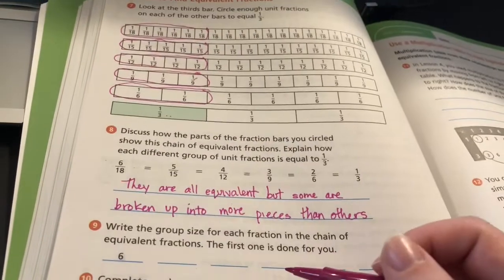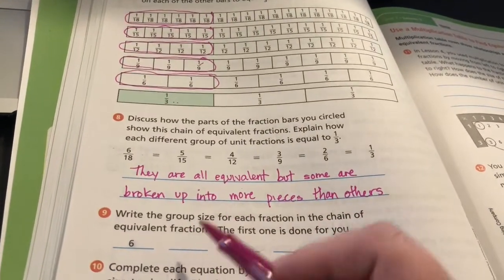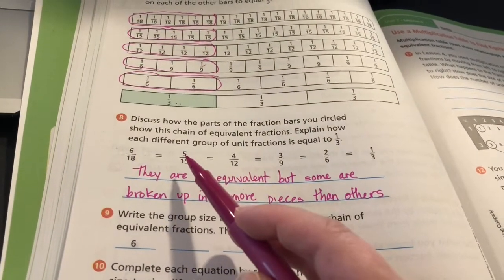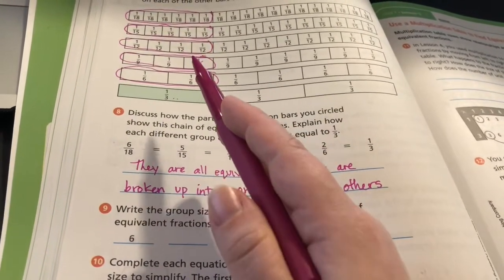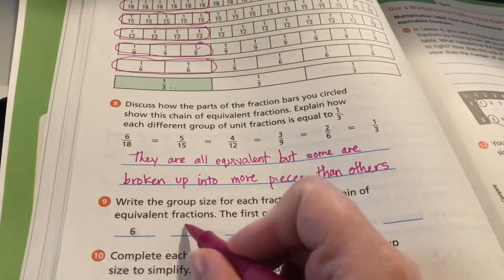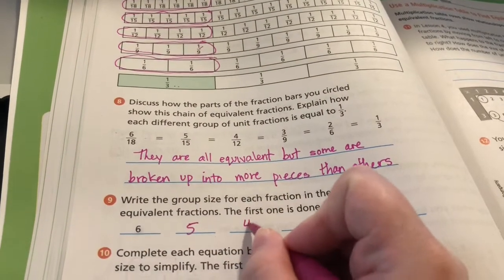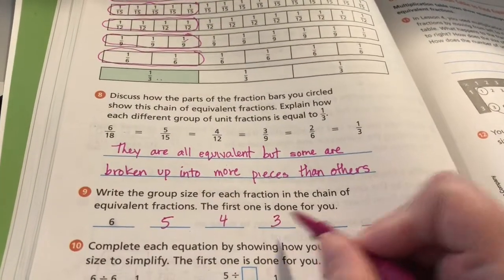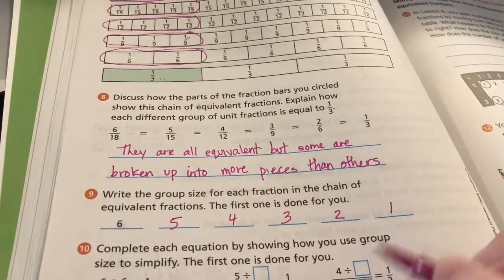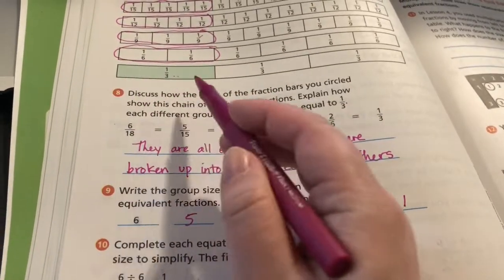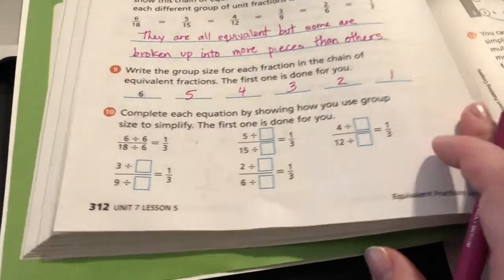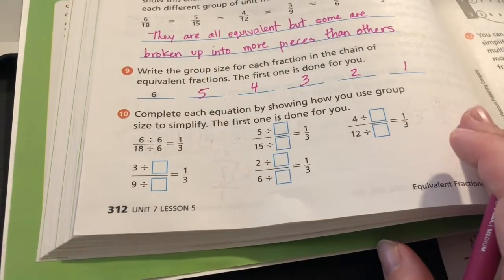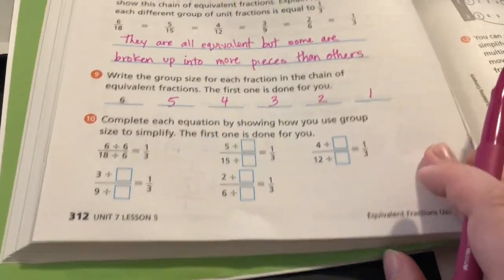Write the group size for each fraction in the chain of equivalent fractions. The first one is done for you. So the group size is how many are in each group. So it would be 6, 5, 4, 3, and 2. And then of course 1 is on the bottom. There's only one group size, 1/3. Okay.